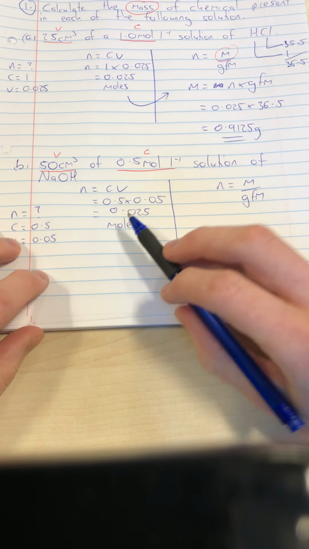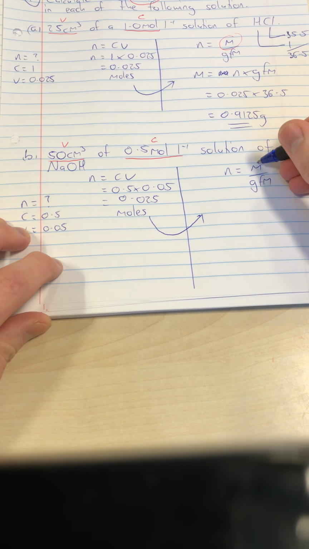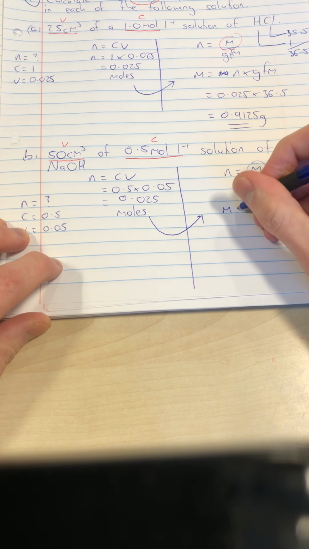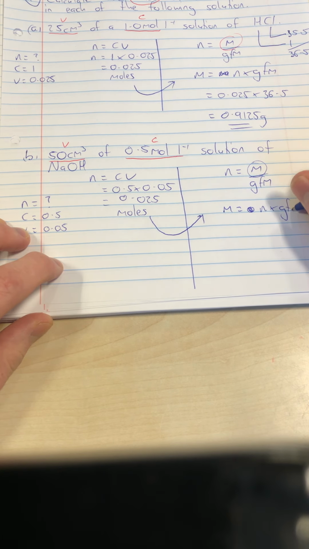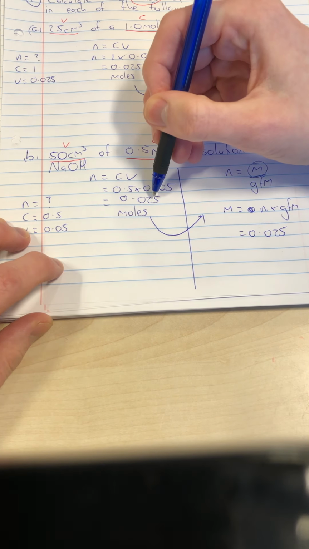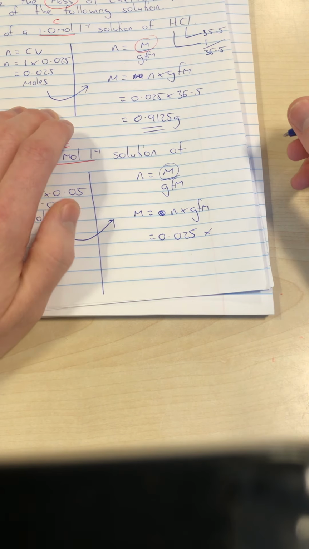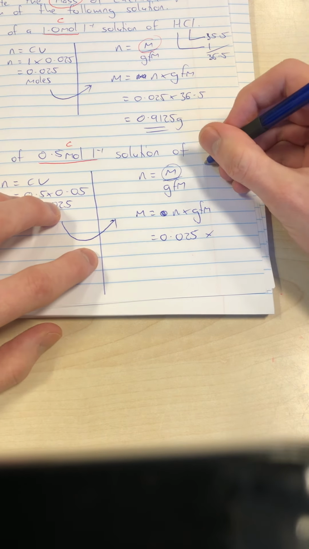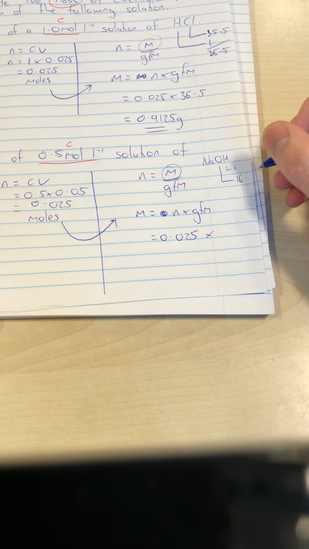Okay, now that we've worked out the moles, remember that can transfer over. We're trying to work out our mass, so that's m equals n times GFM. So the number of moles is 0.025, and we get that from that side. And we're trying to work out the GFM of sodium hydroxide. So hydrogen's 1, oxygen's 16, and sodium's 23. I'll just show you. Sodium, where is it? There it is, 23. Okay.